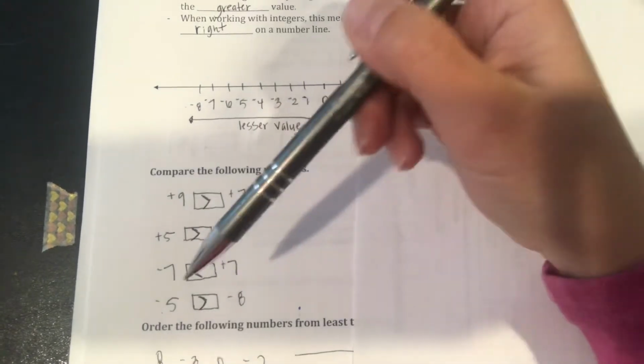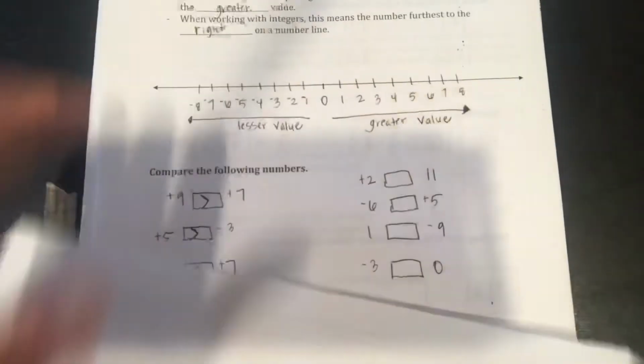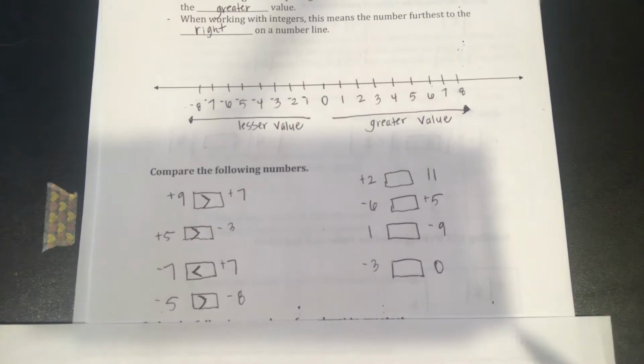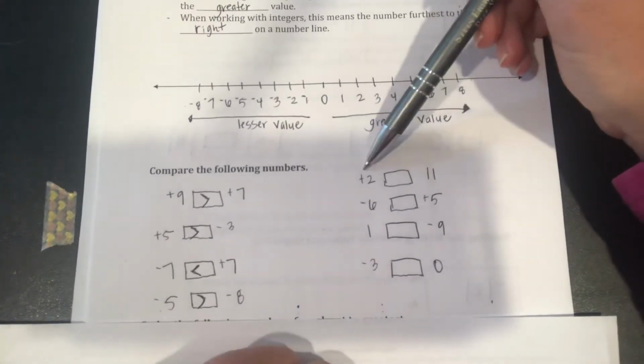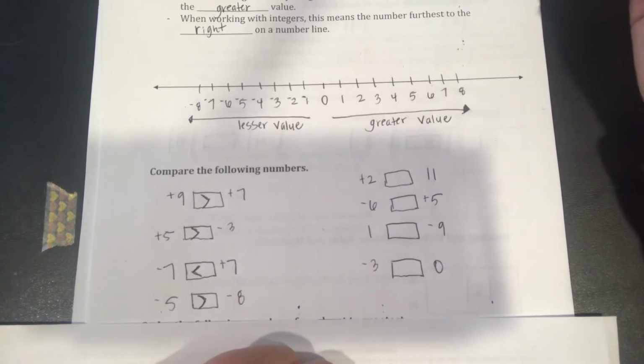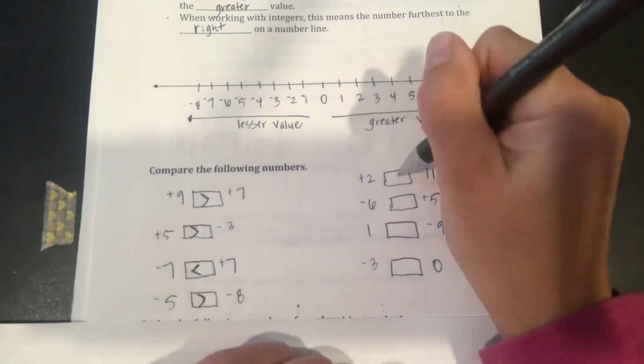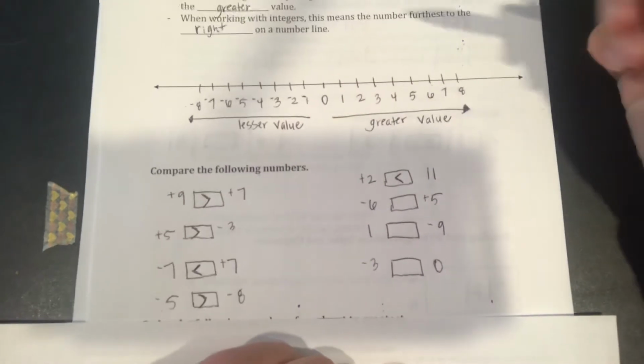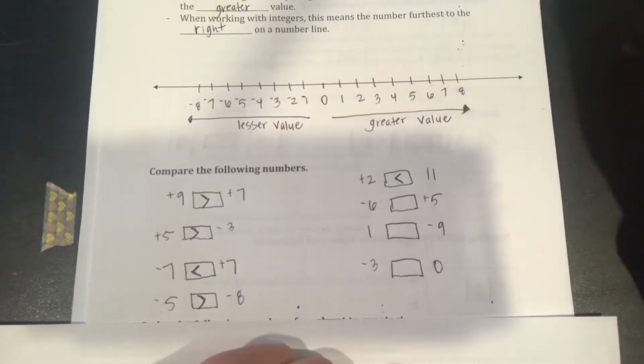But let's go ahead and try some over here, and you can try these ones on your own. So go ahead and write 2 is what to 11? Well, what do you think? You're right, 2 is definitely less than 11. Negative 6 and 5?